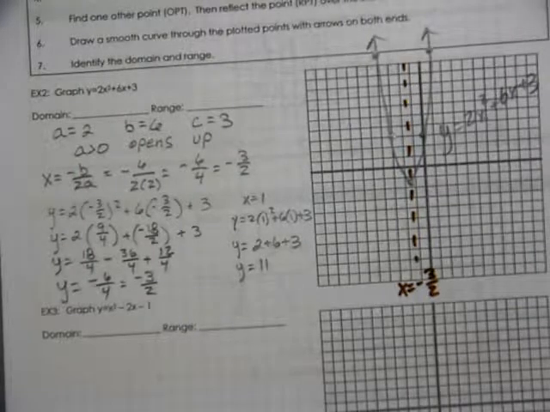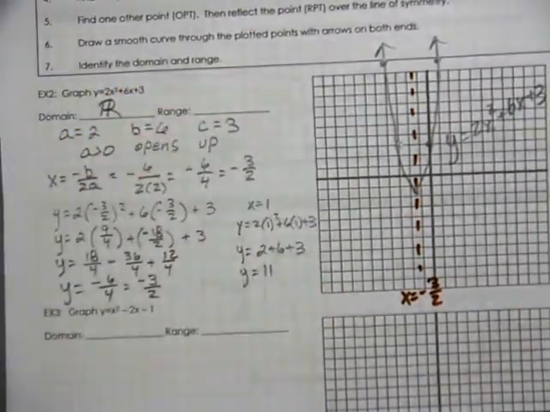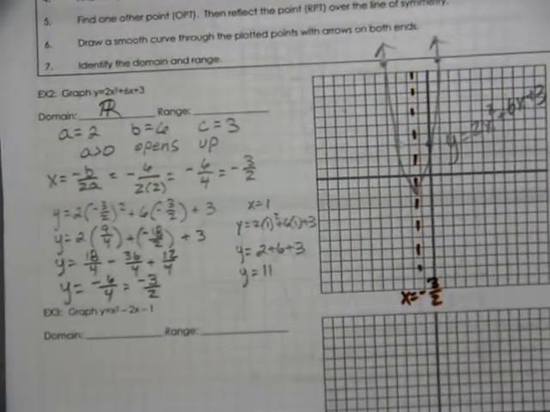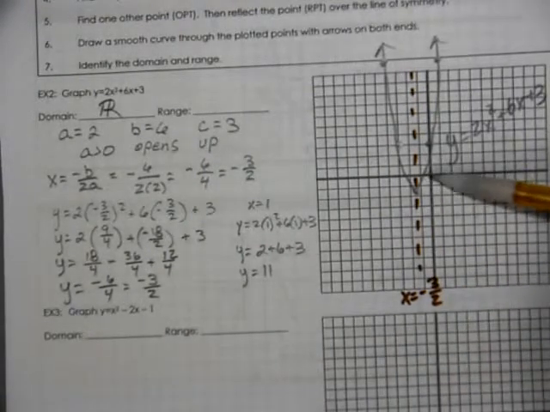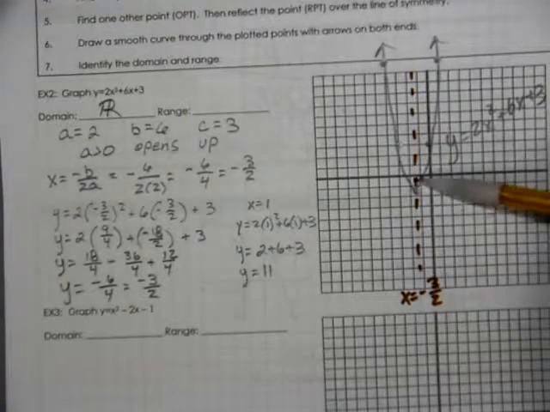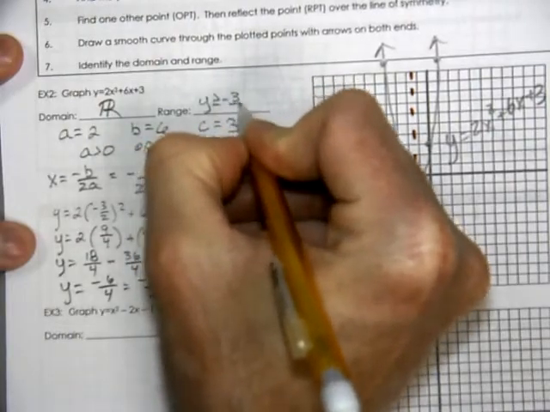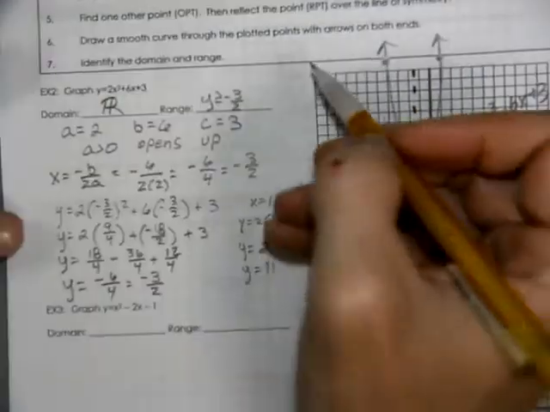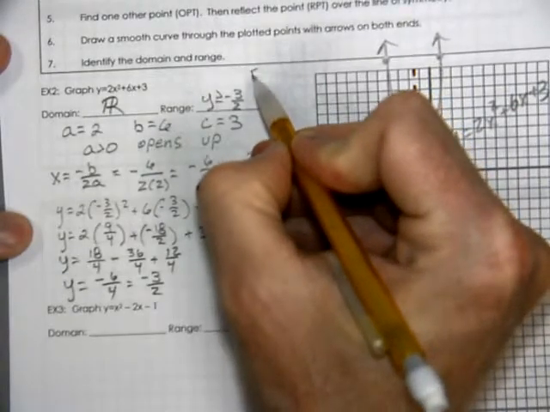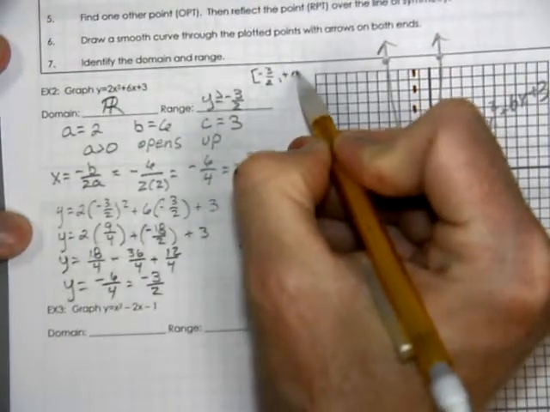Now to talk about our domain, what x values can you type in? It's always going to be all real numbers for any quadratic function. The range, though, this time, notice that the parabola does go below the x-axis a little bit. It goes 3 halves down below it. So y is greater than or equal to negative 3 halves. The other notation you could use includes negative 3/2, and then it goes up to positive infinity.